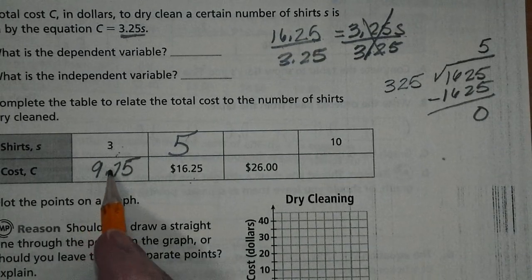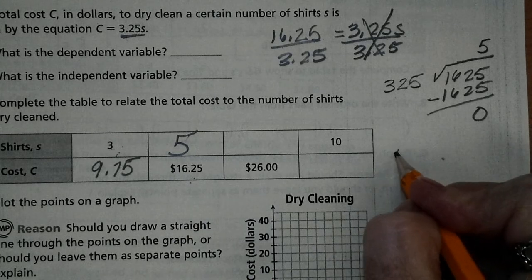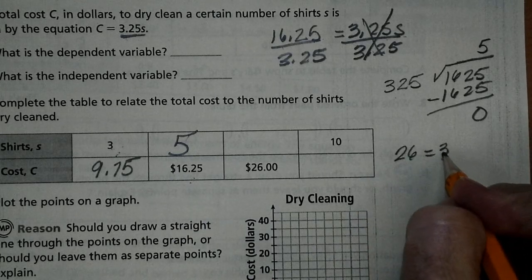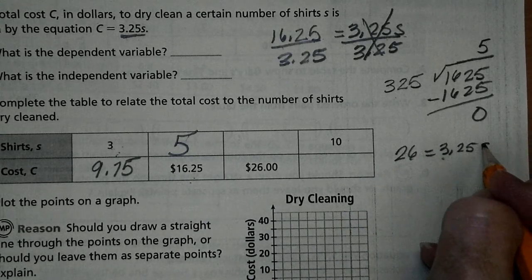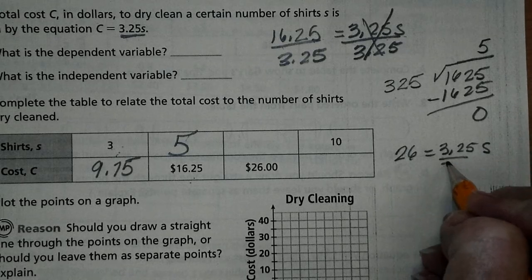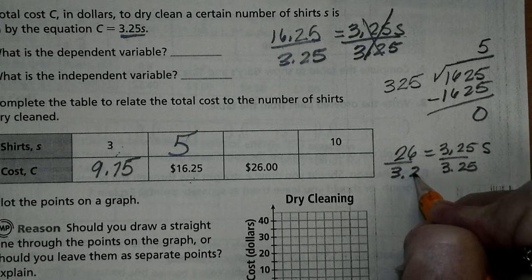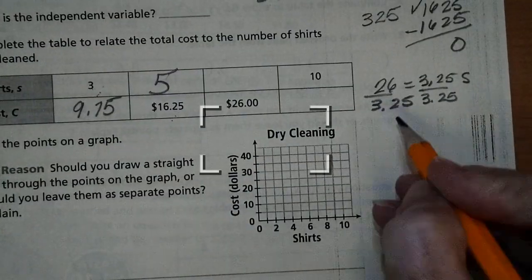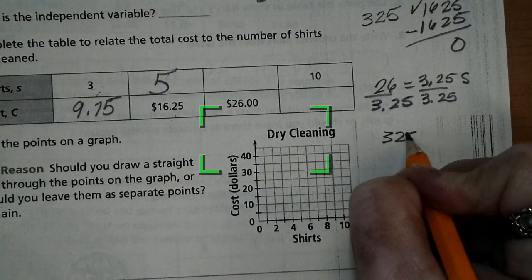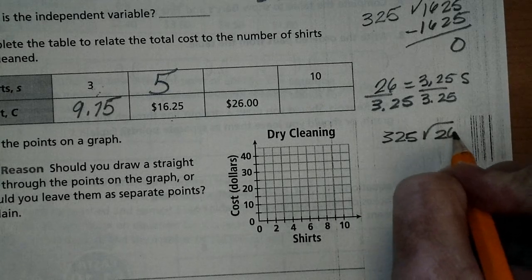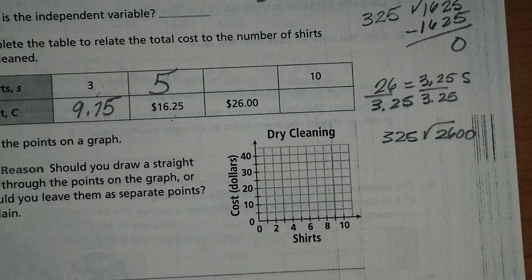Okay? Do the same thing for $26. So 26 equals 3.25 S. Divide by 3.25. So 325 goes into 2,600. I think that one is 8. Yeah.